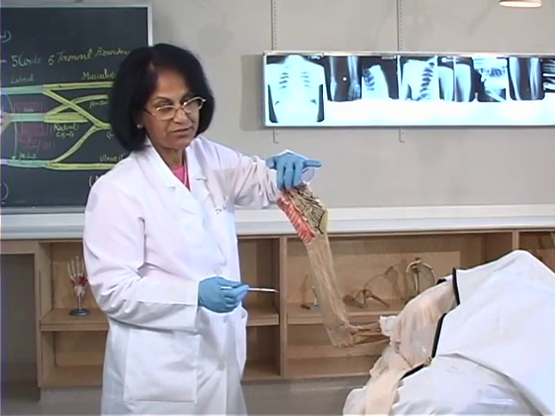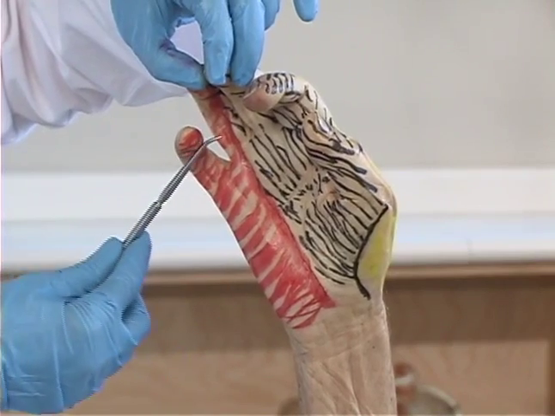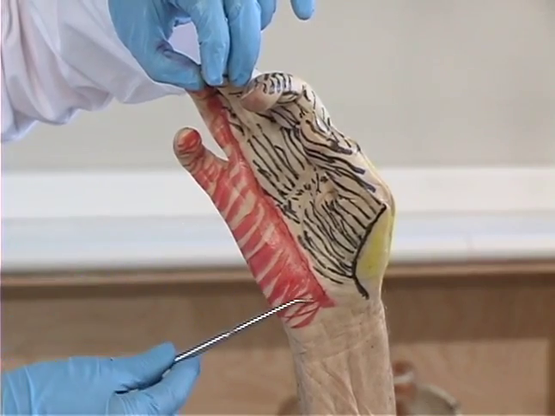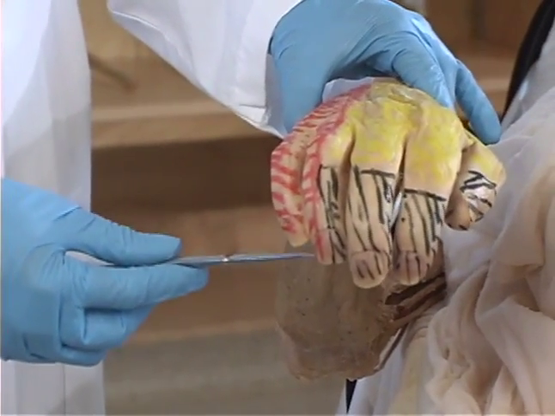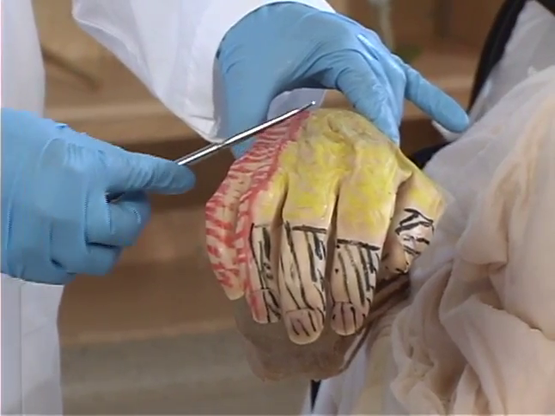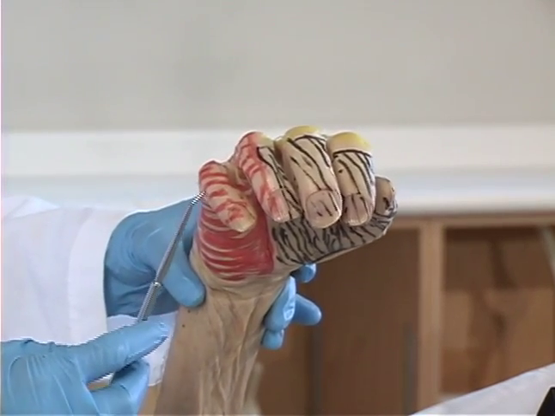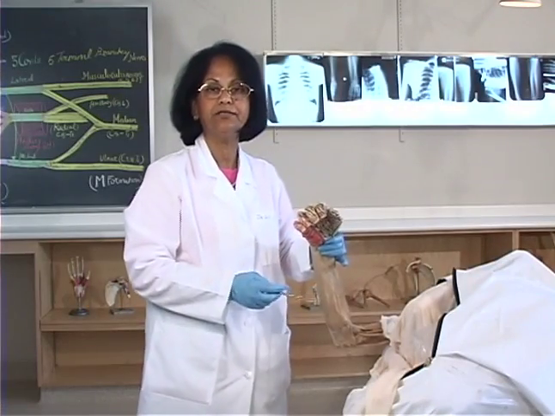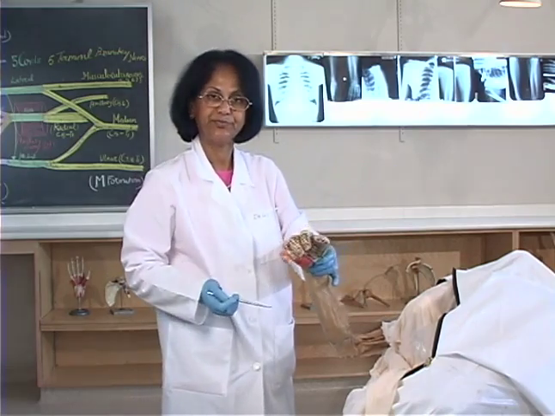The sensory innervation of the ulnar nerve is shown here in the red marking. It supplies 1.5 fingers on the ulnar side and the palm below it. On the dorsal aspect, it again supplies 1.5 fingers and the dorsum of the hand below it. The ulnar nerve is tested on the border of the little finger because there is no superimposition of any other nerve. Injury to the ulnar nerve will cause loss of sensation in this red area.